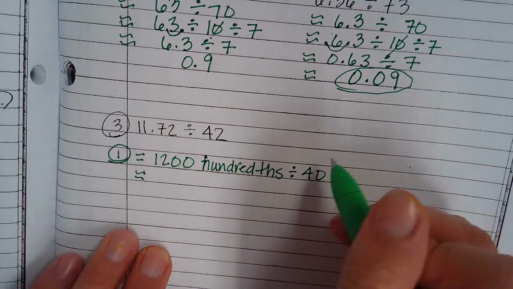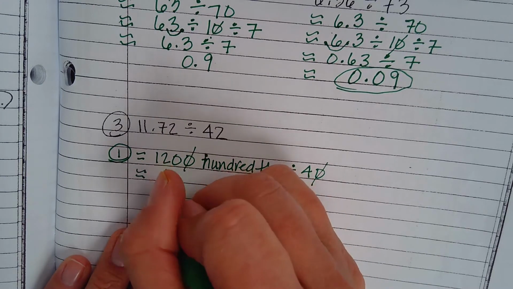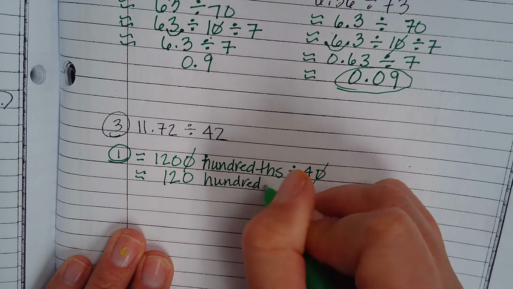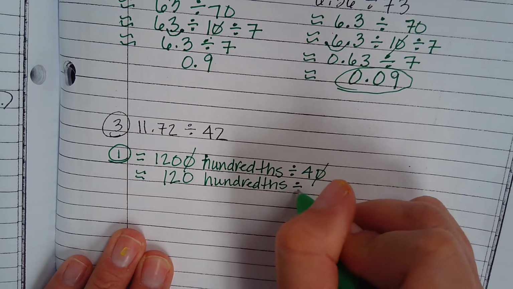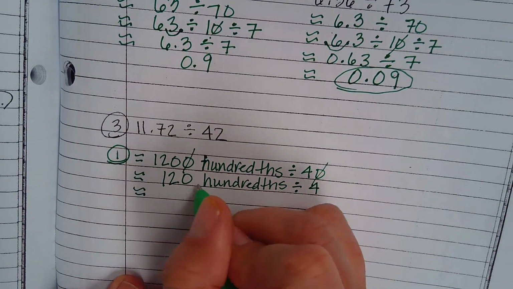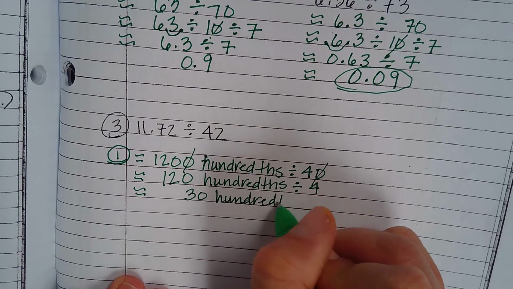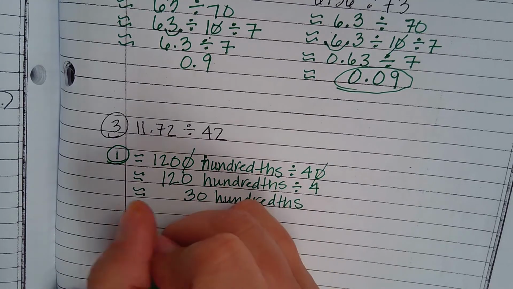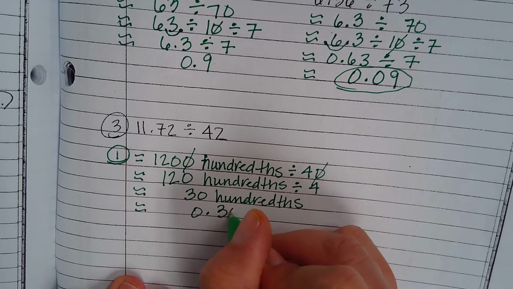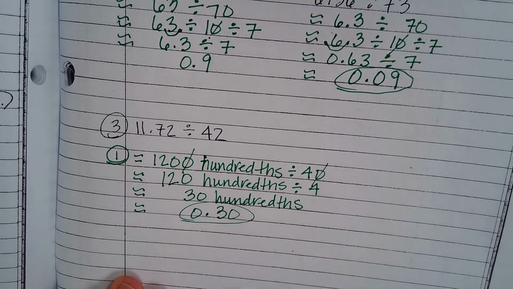Now, what if we just get rid and end up with 120 hundredths? And now we have 4. That's going to give us 30 hundredths. And as a decimal, it's going to be 30 hundredths. Okay? Option 1.